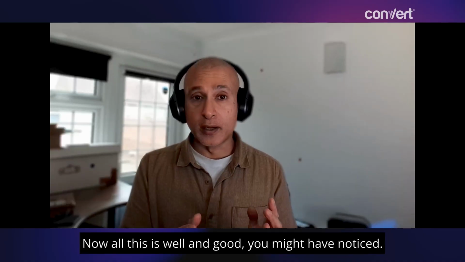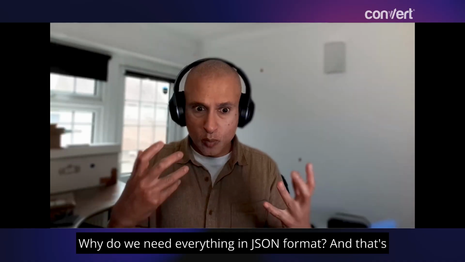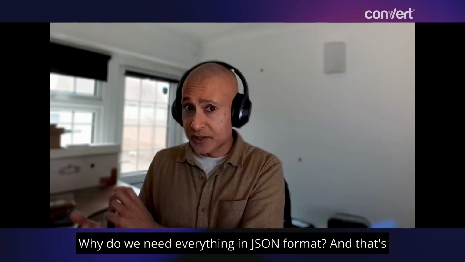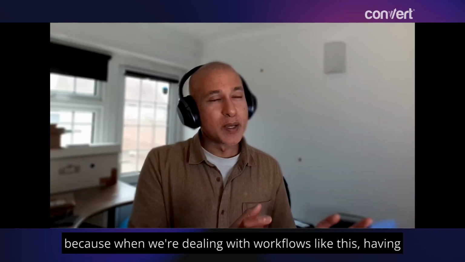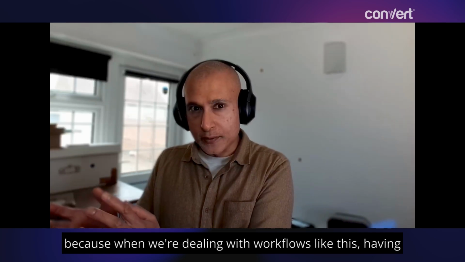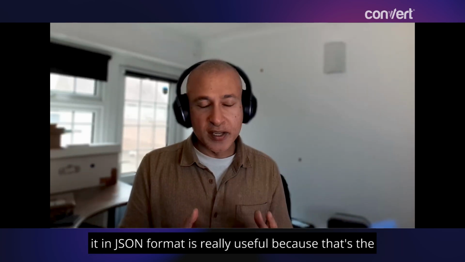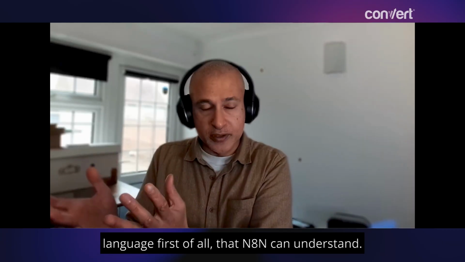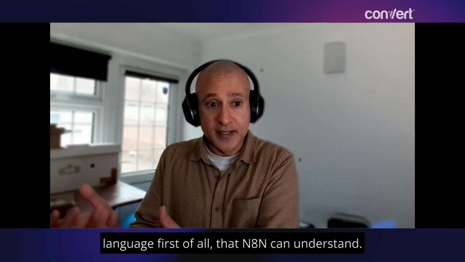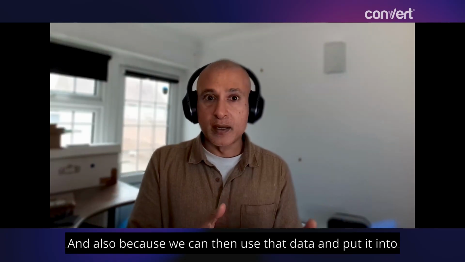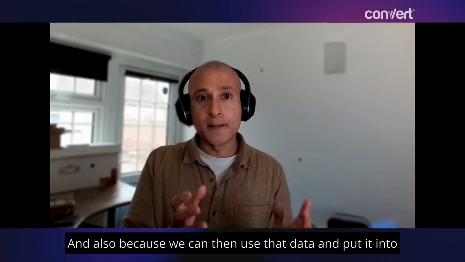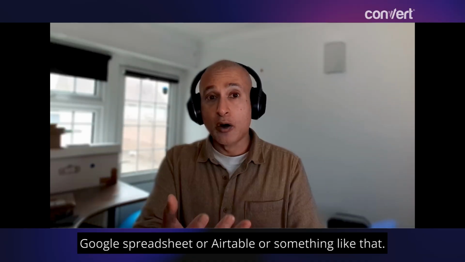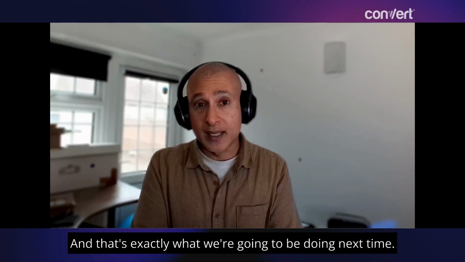Now, all this is well and good. You might have noticed, why do we need everything in JSON format? That's because when we're dealing with workflows like this, having it in JSON format is really useful, because that's the language, first of all, that n8n can understand. And also because we can then use that data and put it into a Google spreadsheet or an Airtable or something like that. And that's exactly what we're going to be doing next time.